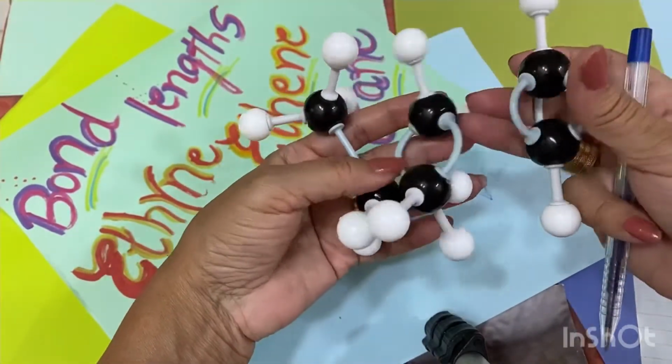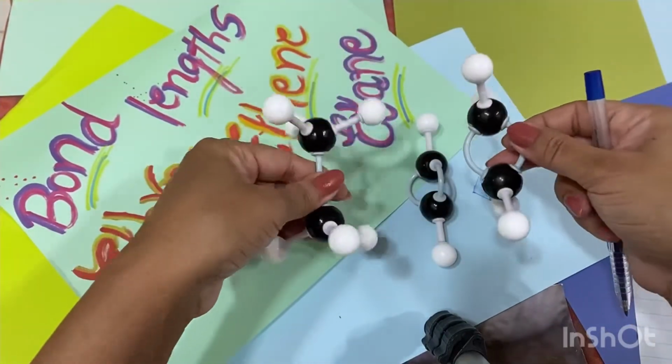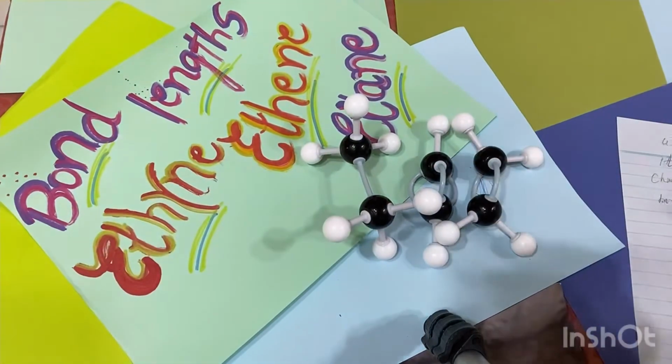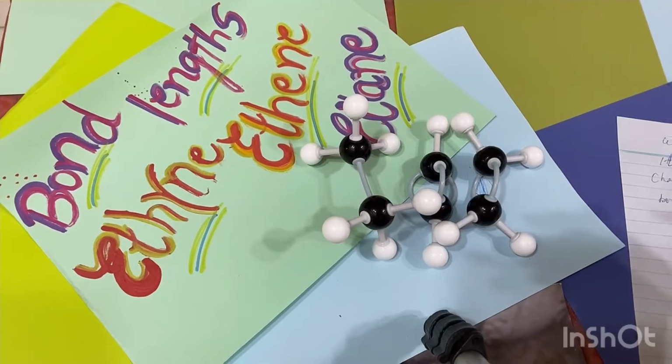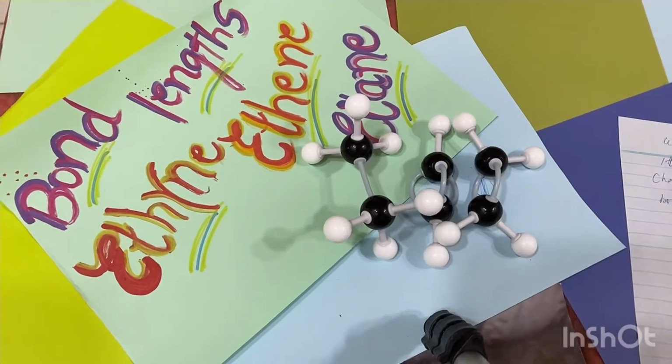So this was something lovely and beautiful I wanted to show you today. These are the three molecules. Now you know that the sigma bond is simply a type of single bond, right? In which the density of electron has circular symmetry when you view it along the bond axis. So this was also very interesting and knowledgeable for you. I hope you like this video about today's bond lengths of ethane, ethene, and ethyne. Thanks.